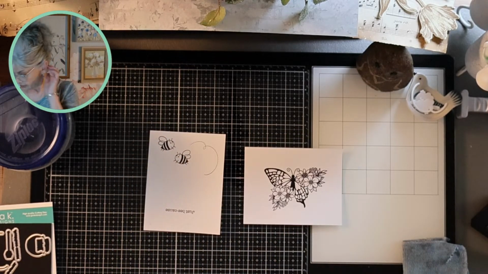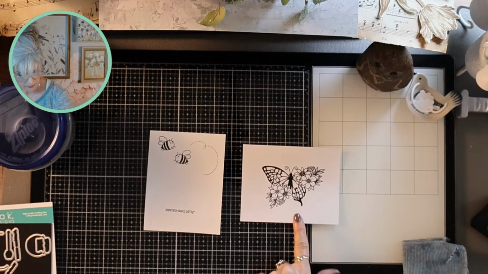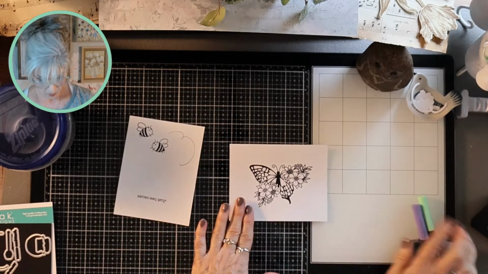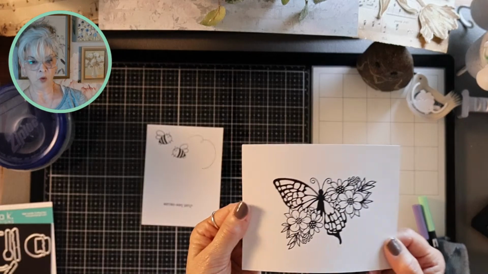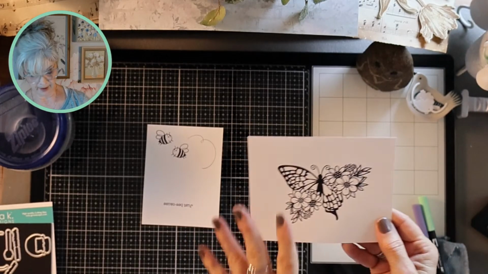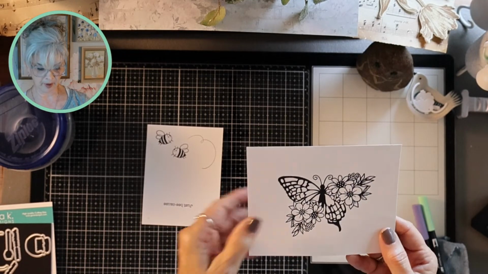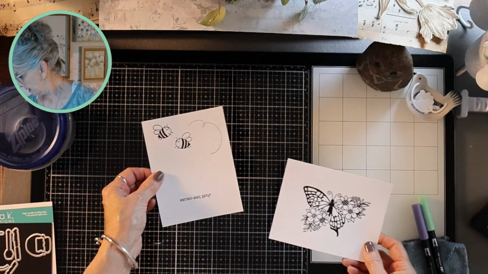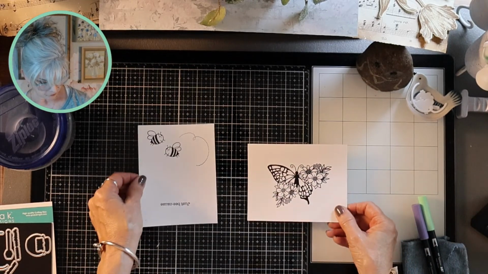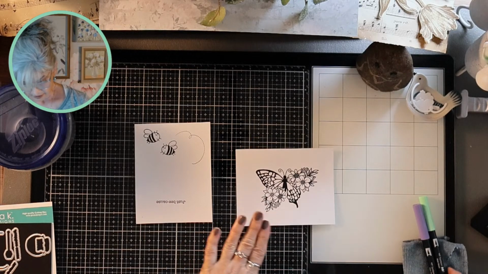All right, so I'm just going to add some color, we'll start with the butterfly. I want to add a little bit of color to this. I thought about coloring the whole thing, like making a monarch butterfly and making this full of color, but I kind of like the black and white look. But I'm just going to add a little bit of color, and then we'll get the bees colored, and then we'll do some embossing and die cutting. So let's go ahead and color this.